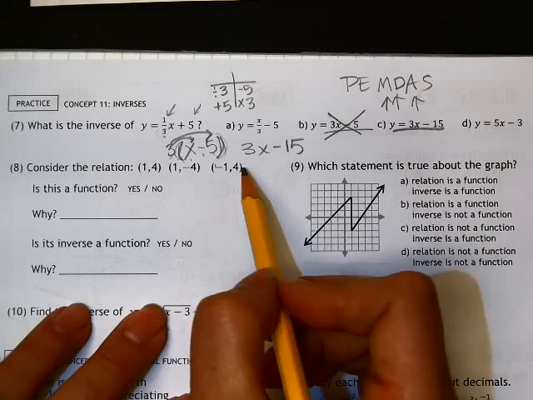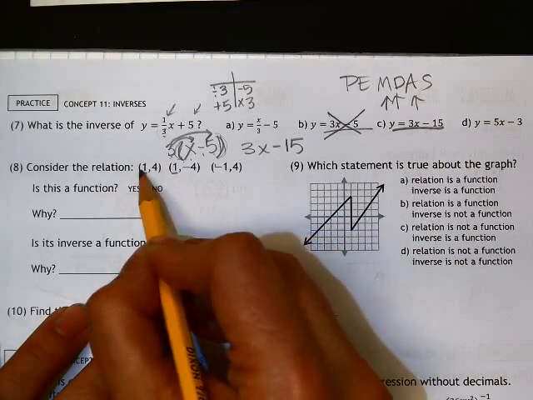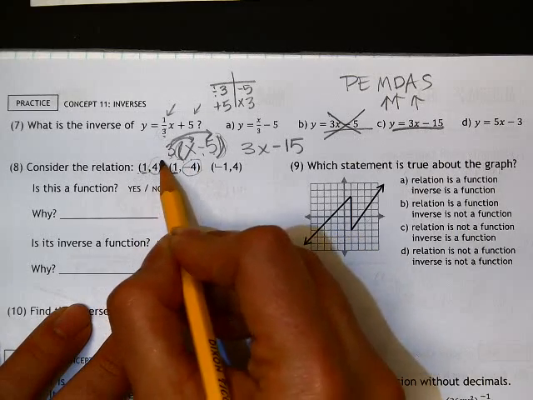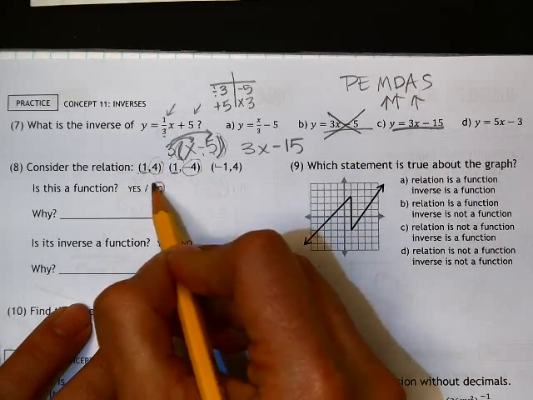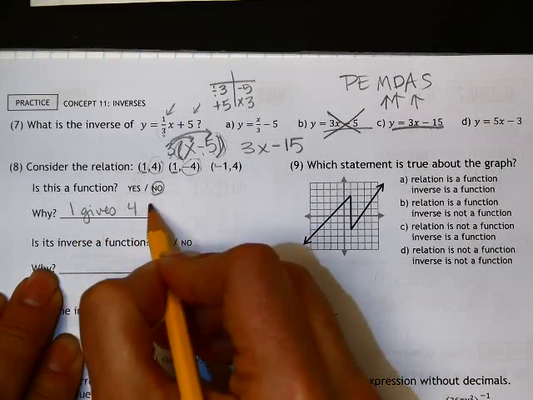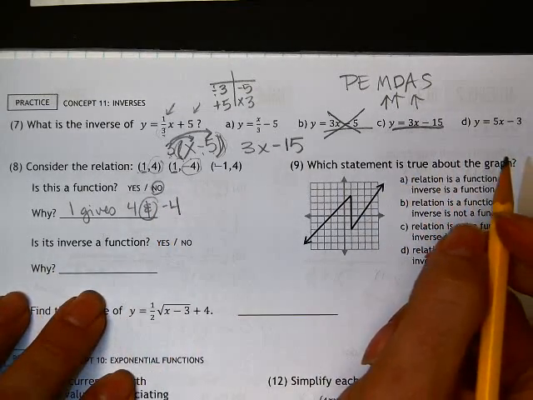All right, we're looking at this relation here and seeing if it's a function. So we look and we say, okay, well, I've got 2 inputs that are the same, but they are giving me different outputs. So no, it is not a function, because one gives a 4 and a negative 4. So that means it is inconsistent.